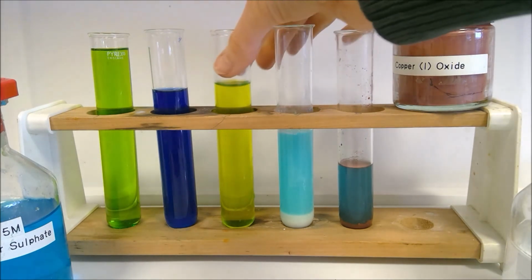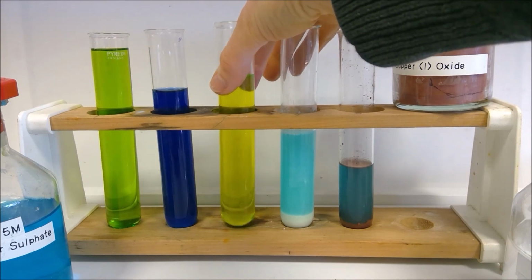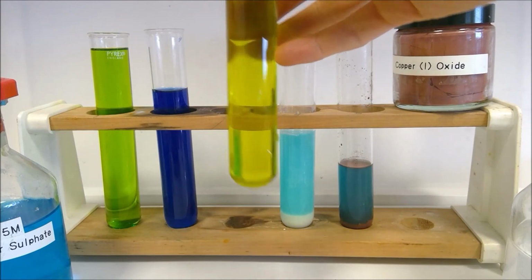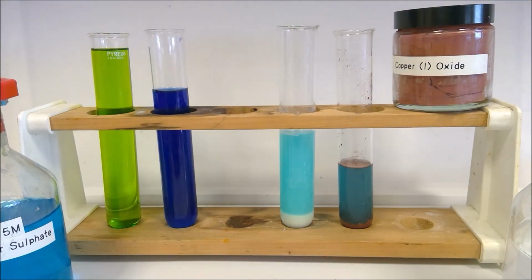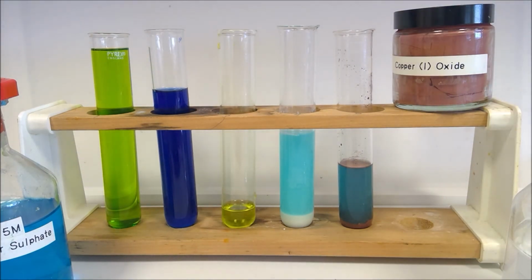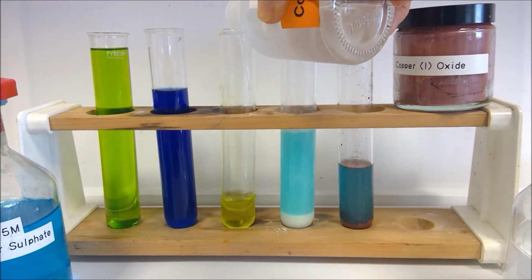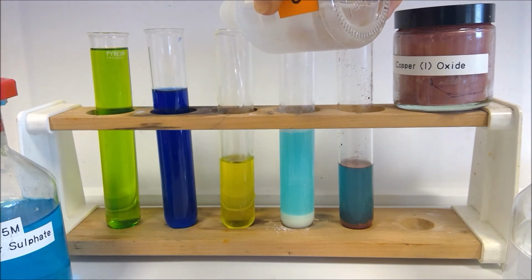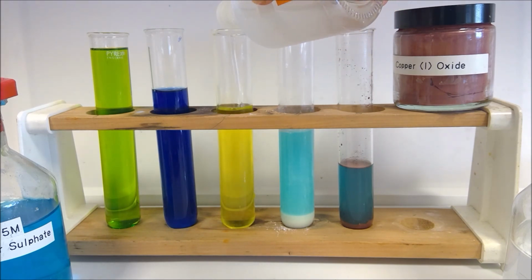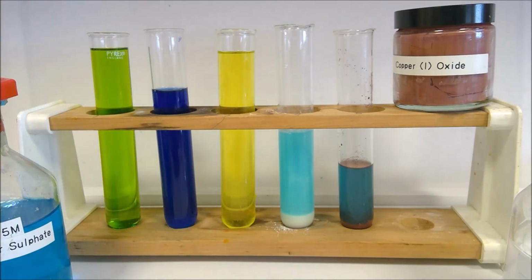Okay, now one last go to see if we can get this one to go all the way through to its final colour. So I'm going to pour out most of this and then I've replenished my supplies of concentrated acid. Okay, so we've just got a little bit of that left, and then I'm going to top up again with the concentrated hydrochloric acid again. There we go. Third time lucky. I'm happy with that one.